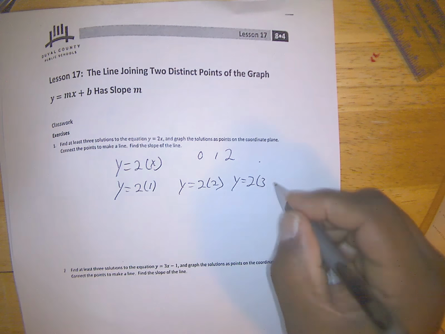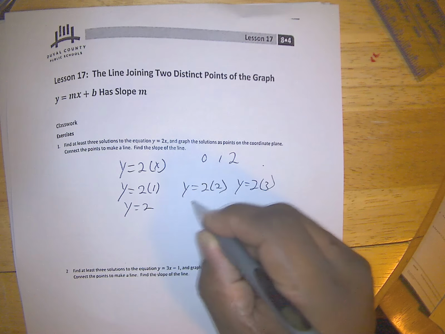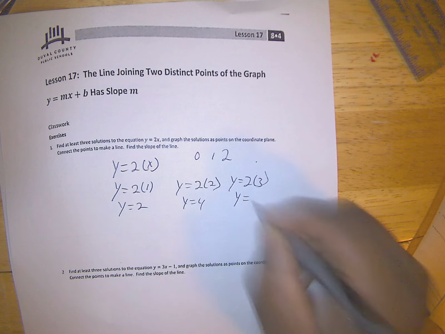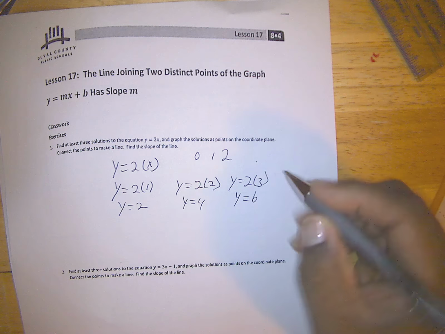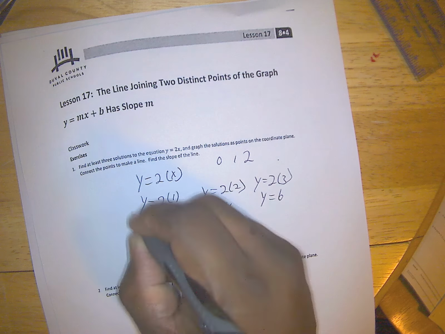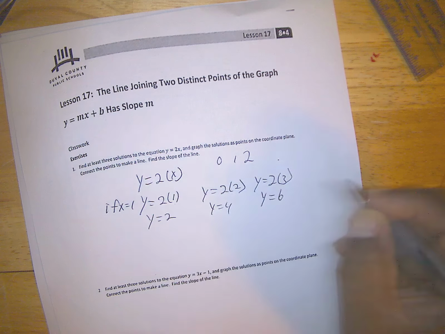They were easy to choose, and then you would write here y equals 2, y equals 4, y equals 6. So to avoid the confusion, just say if x equals 1.